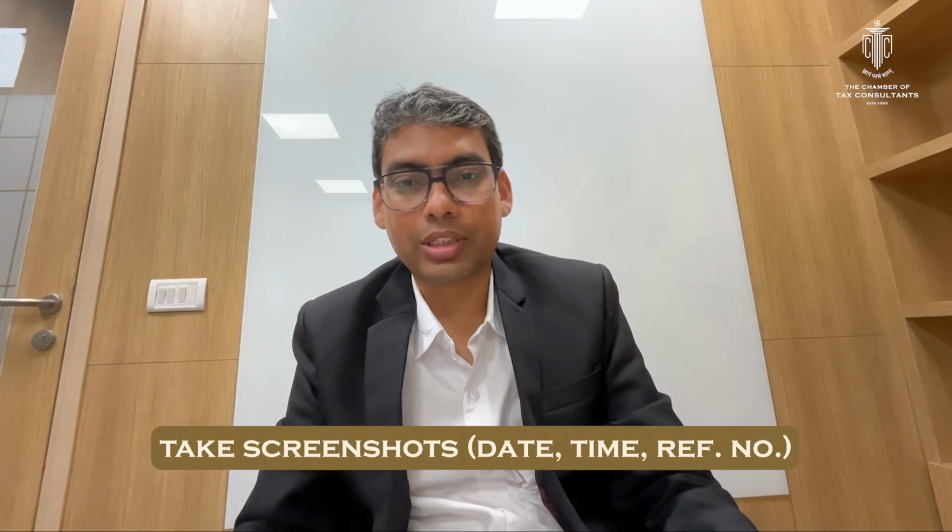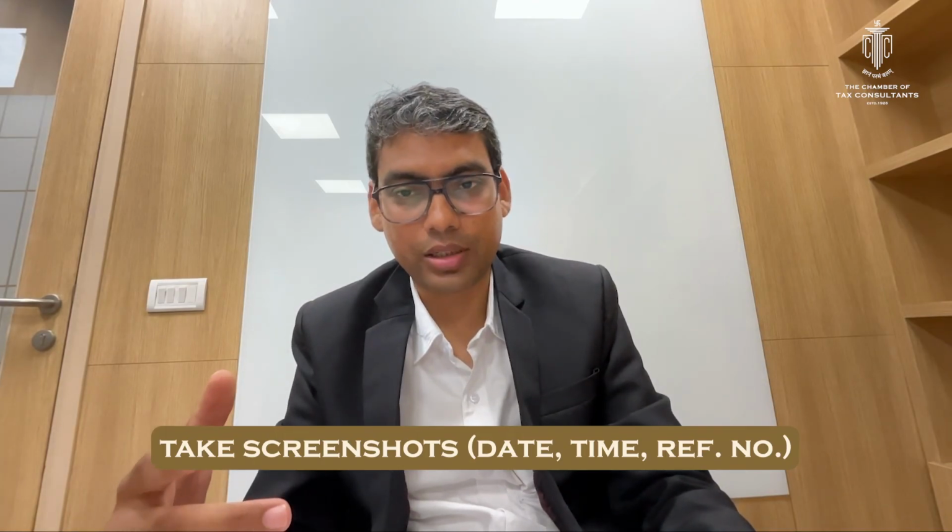First and foremost, as soon as you receive the SCN, you have to keep the copy of the envelope by which you have received the notice intact. Even though nowadays they are uploading the SCN on the portals, even then you have to take a screenshot of the portal, because sometimes it may so happen that the date is changed thereafter. Therefore you have to keep the screenshots so that as and when required we can prove the date of communication of the SCN. That is very important and the first crucial step as soon as you receive the notice.